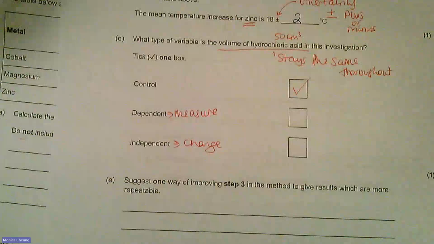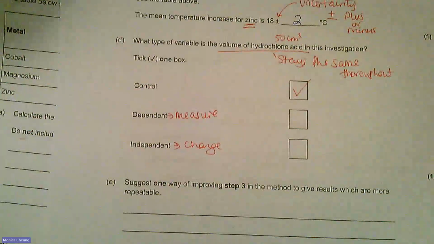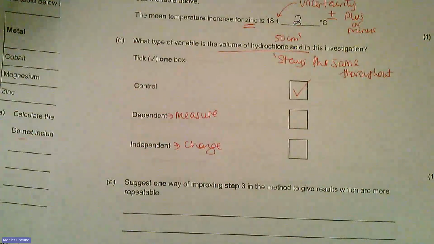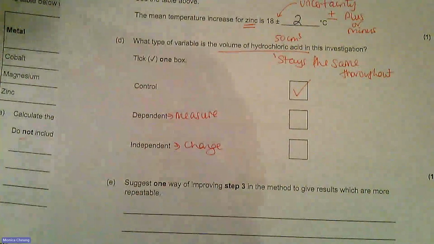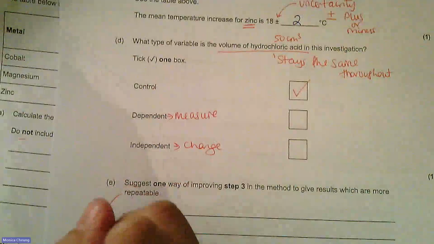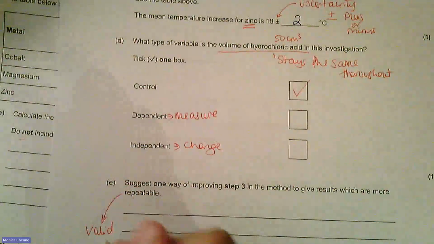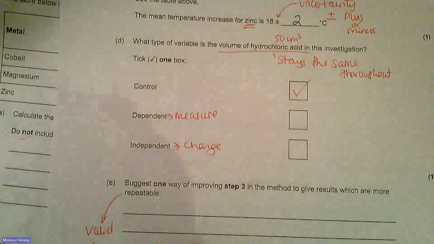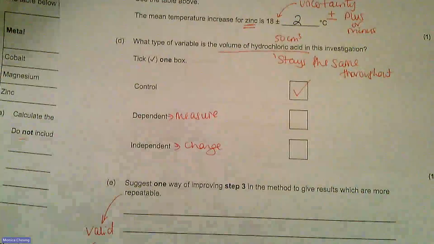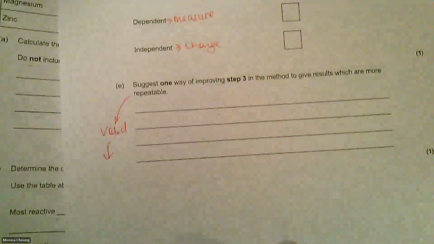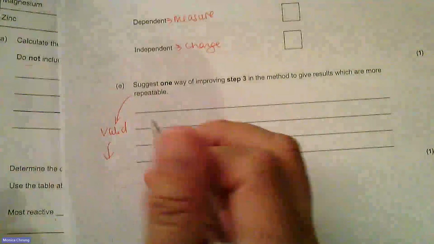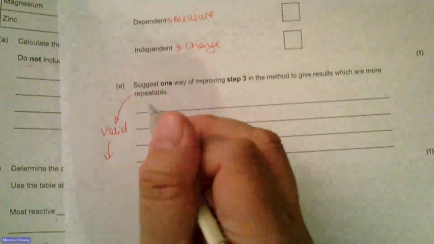Part E says, suggest one way of improving step 3 in the method to give results which are more repeatable. More repeatable means that the method is valid. So if something is repeatable, it has to be valid.